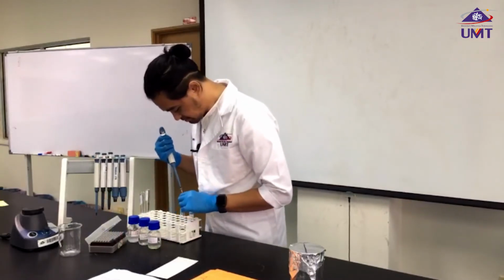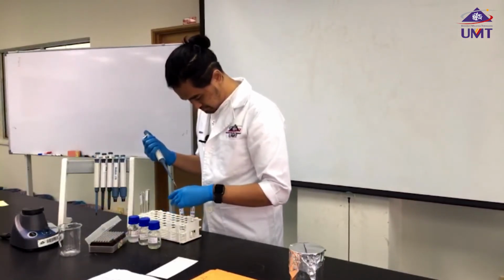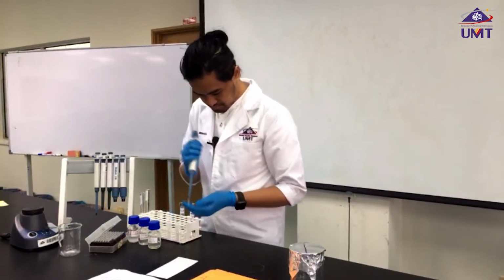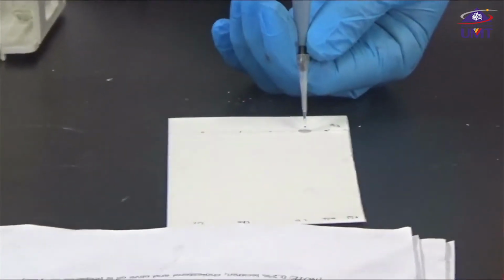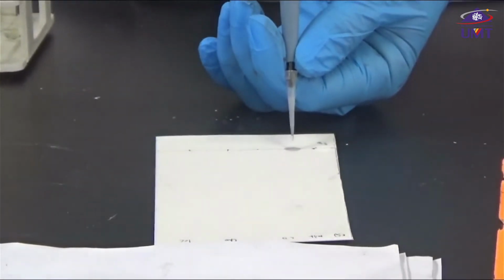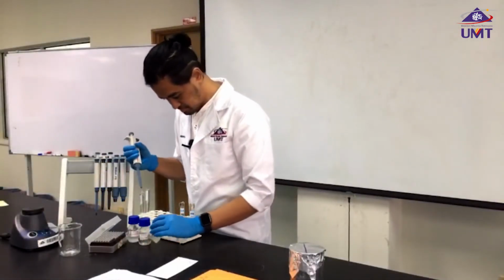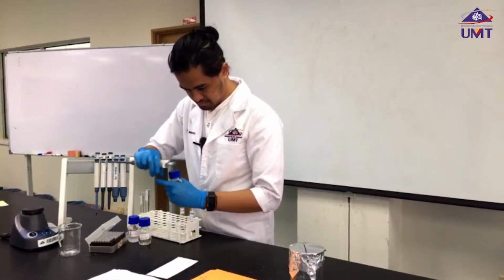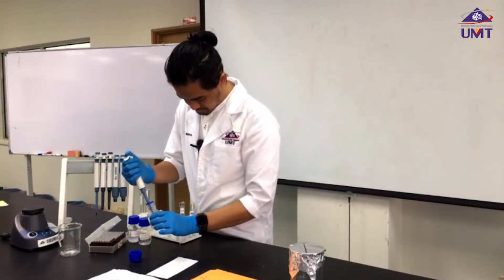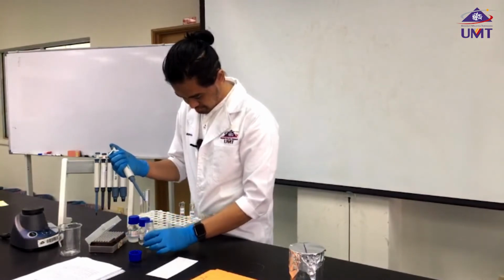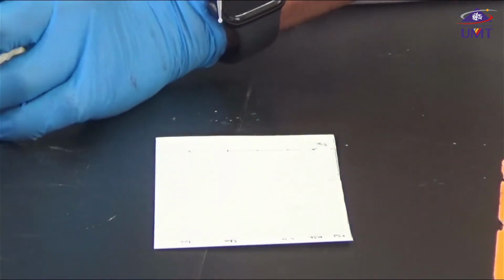Another time, apply the upper layer of milk. 0.2% olive oil.